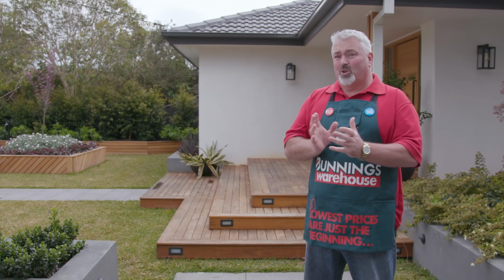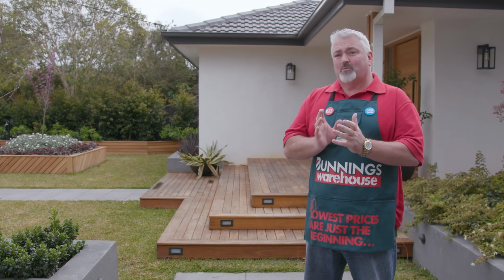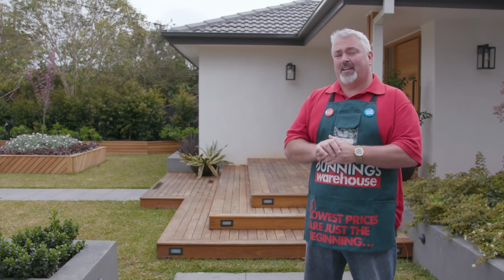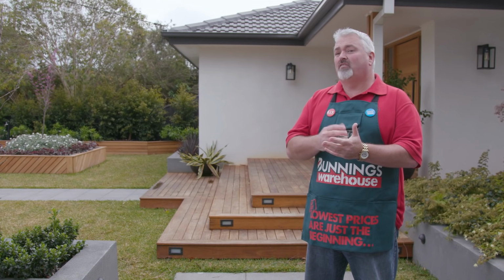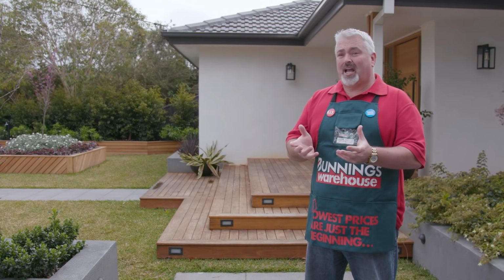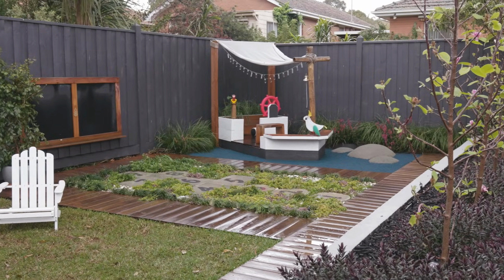Then functionality, what do you want the garden to do? Some questions to ask yourself before you get started are, is the garden going to be for the children or pets? Is the garden going to be functional or ornamental? Or is the garden just going to be for chilling out and relaxing?